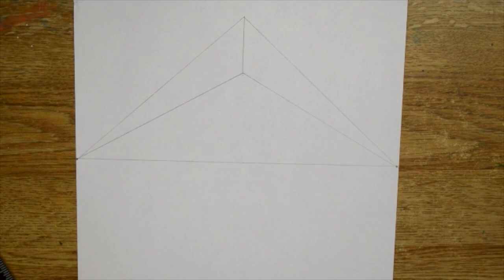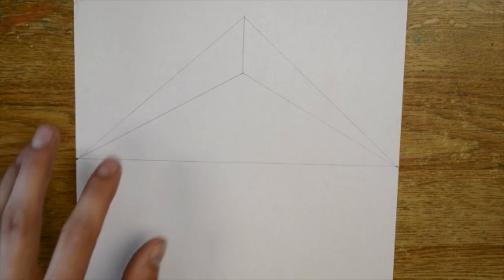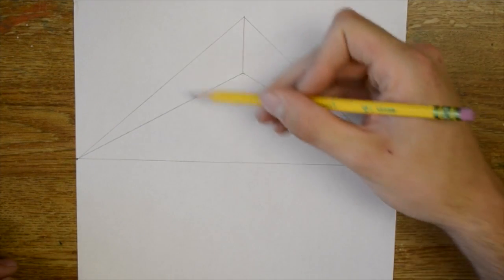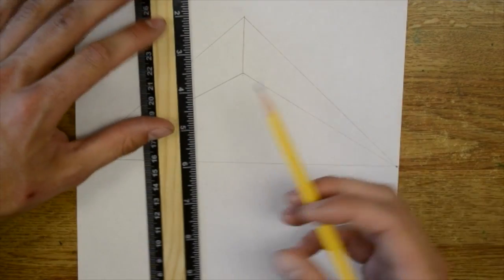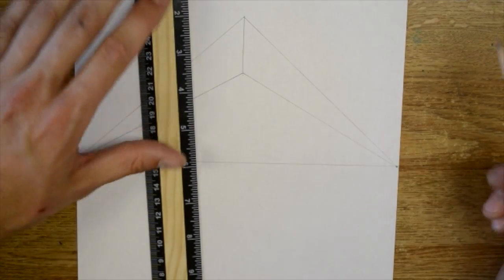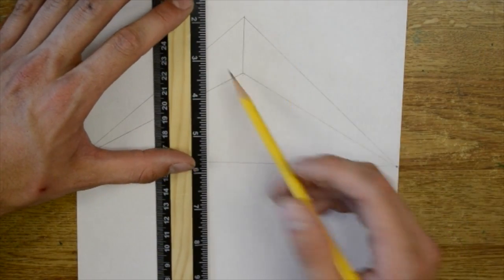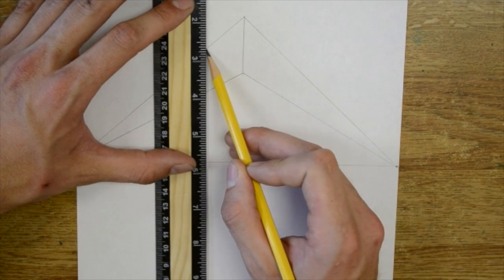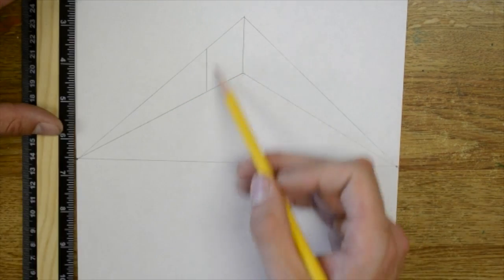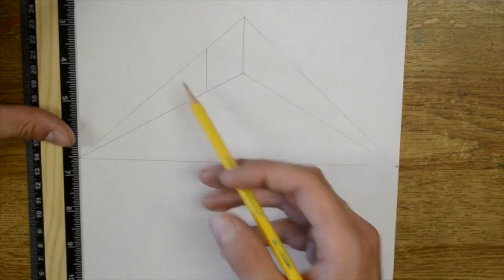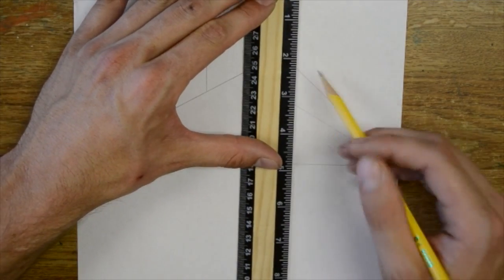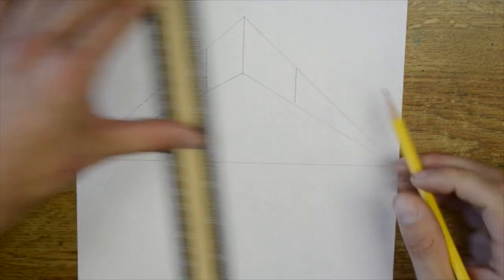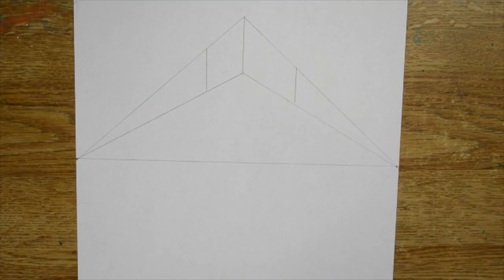Next, we're going to define our edges. We're going to decide where we want our shape to end. So I'll take my ruler, and I'm not that concerned with making this a perfect square, so we'll just draw a vertical line about in this general area. You can do with it what you want, but this is a good place to learn. And we'll make it relatively similar on the right side. We'll make it a little bit longer.